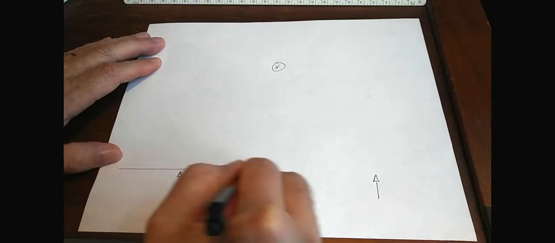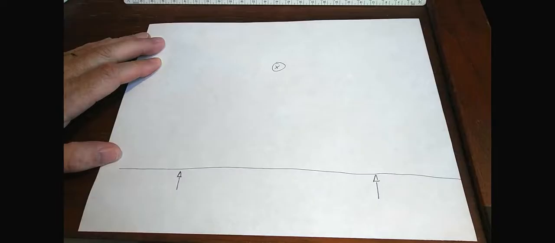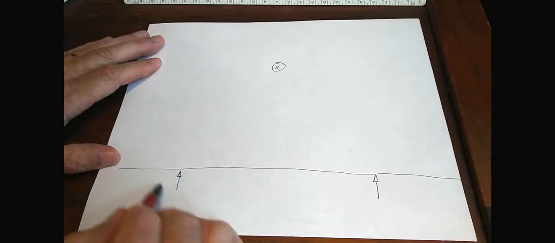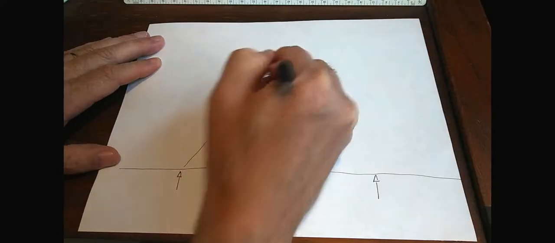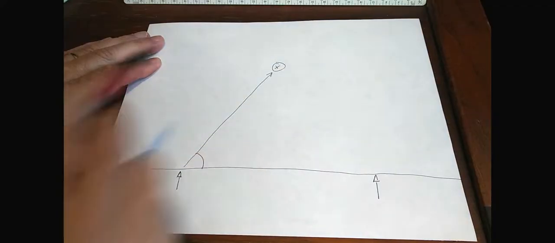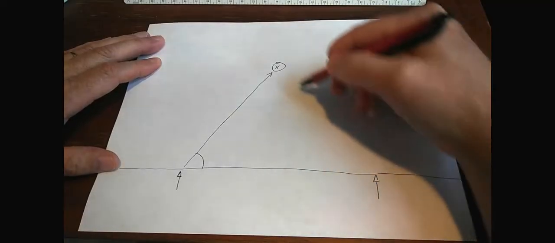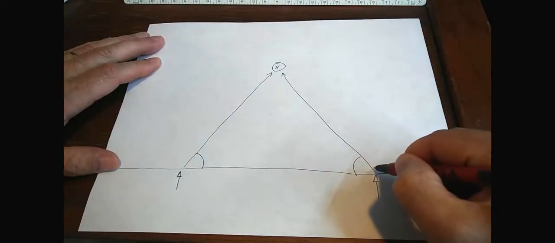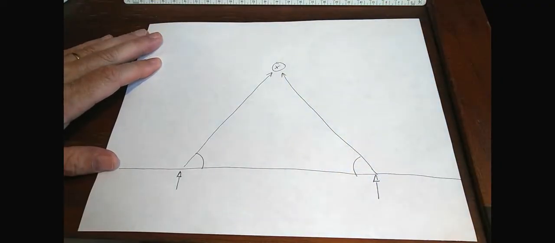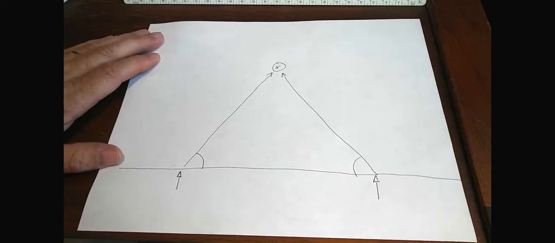So we can assume that these cameras are on the same plane, and we know the distance between these two cameras, okay? So if we take camera A and we find the angle to that point, and then if we take camera B, we find the angle to that point, then we can use a wonderful trigonometry thing called triangulation to figure out where this point is.